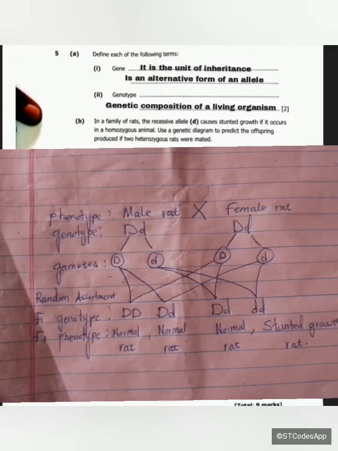As the result, we are going to have small letter d and small letter d. So this is a homozygous animal.